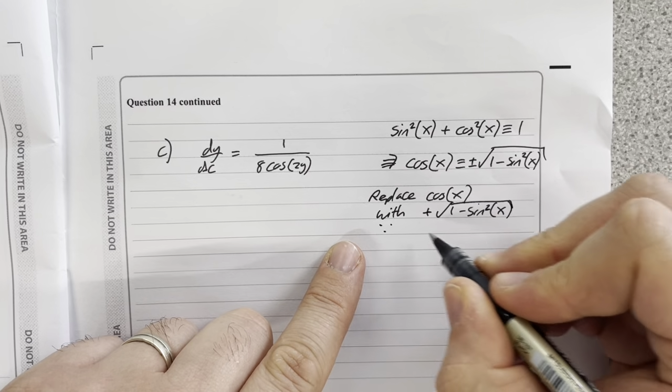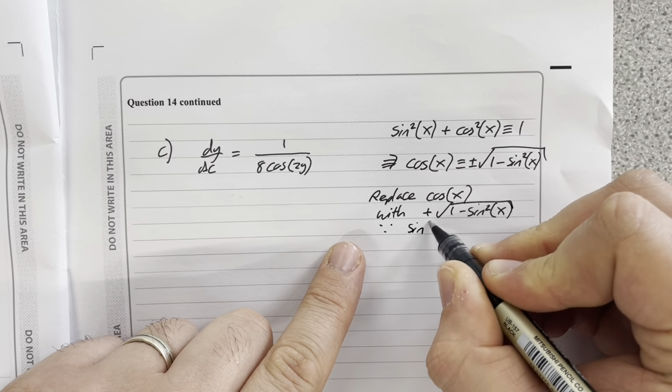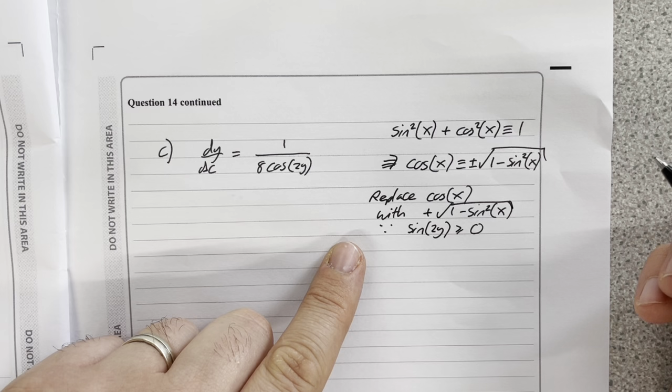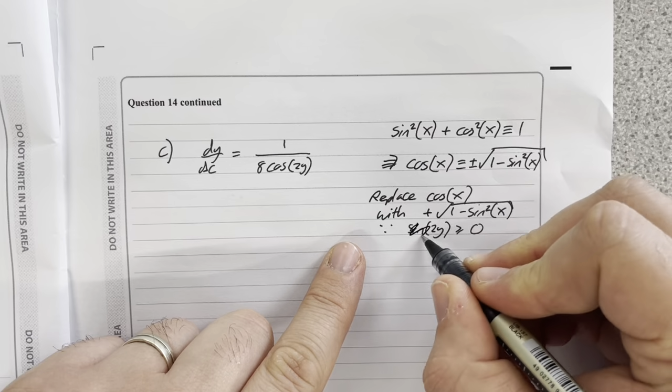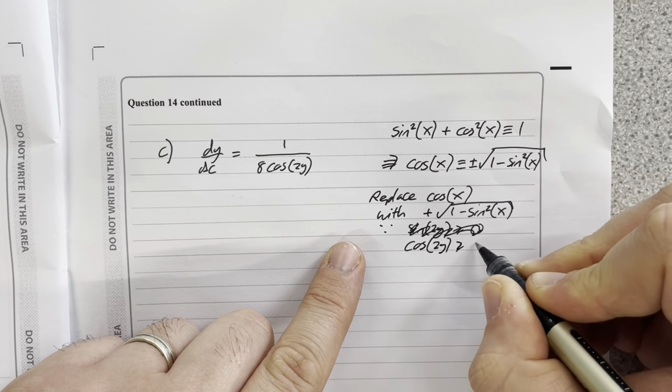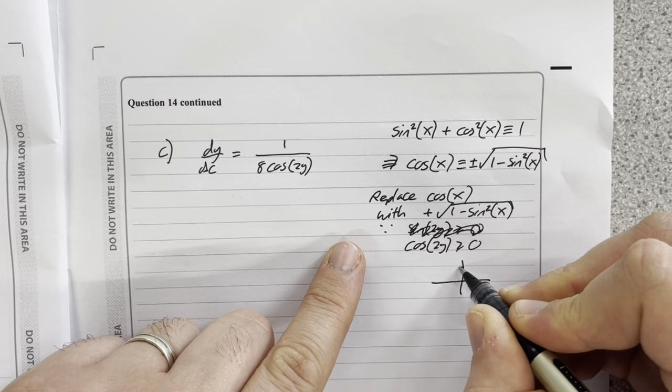And that is because, no, it's not. It's because cos of 2y is always greater than or equal to 0, because that's the cos curve.